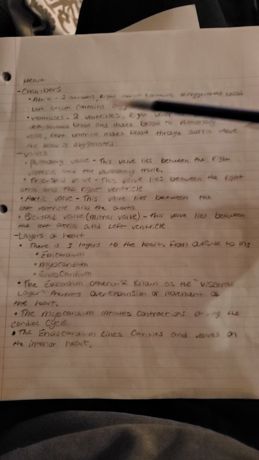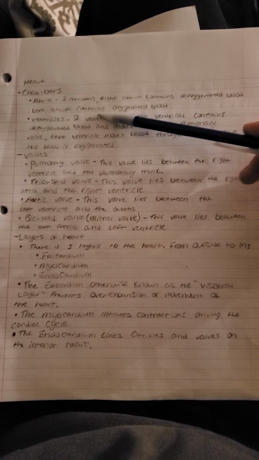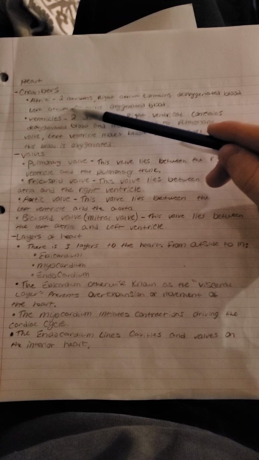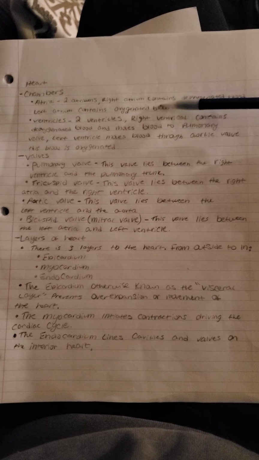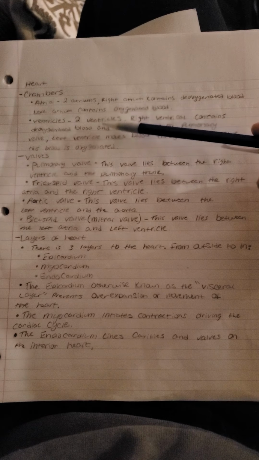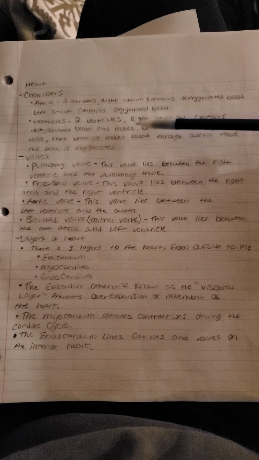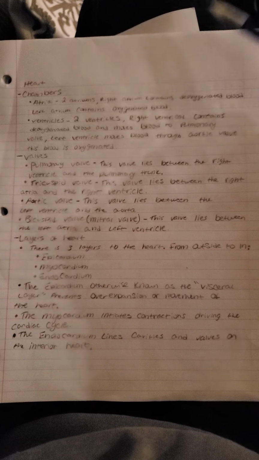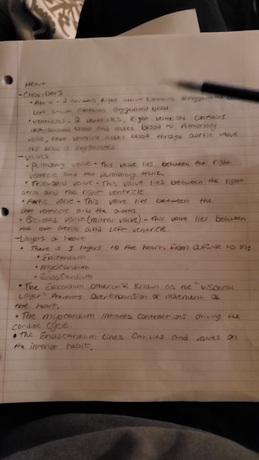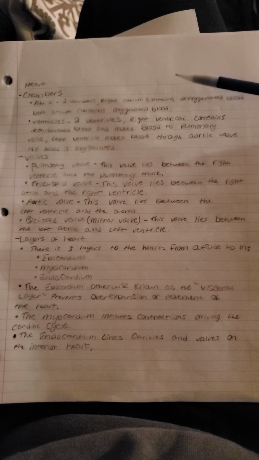And then you have your left atrium, which is going to contain your oxygenated blood, because your left atrium is getting its blood straight out of the lungs, so it'll be freshly oxygenated blood. Your ventricles, as I said, you have two ventricles. You have your right ventricle, which also has deoxygenated blood. The right side of the heart will always have deoxygenated blood because it's coming from the veins. It hasn't reached the lungs yet.